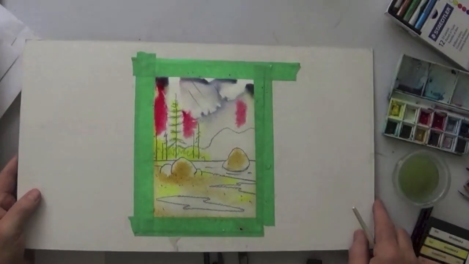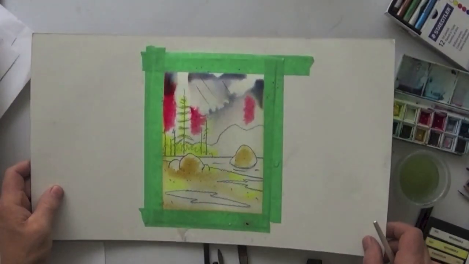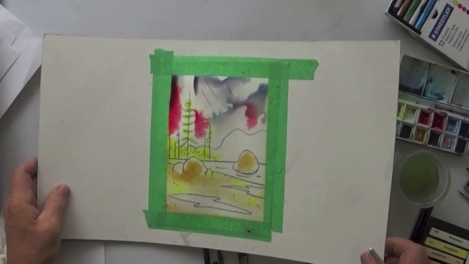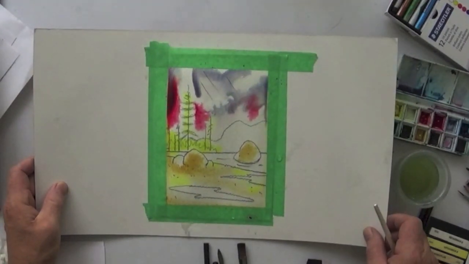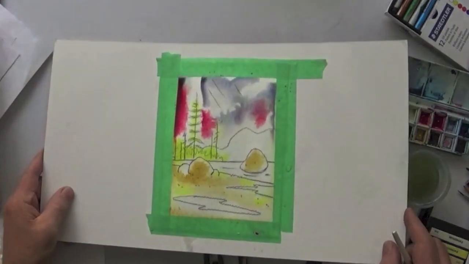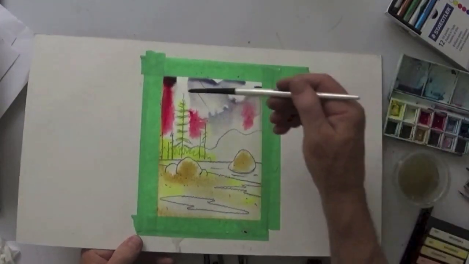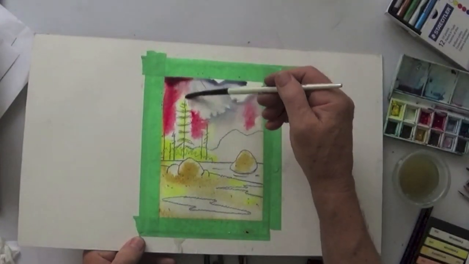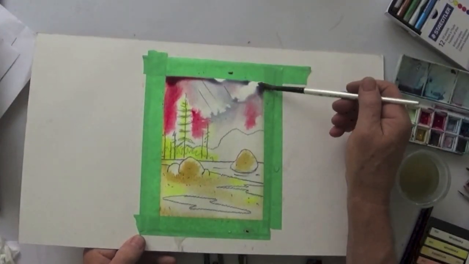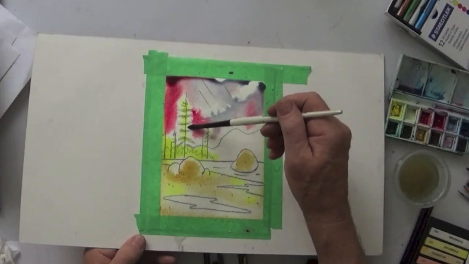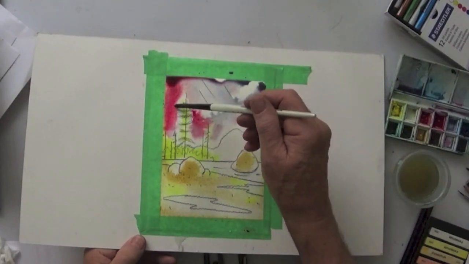Now you'll notice that the paint is only going where the paper is wet. So I can bring it down here a little bit. So what I want to do is take a little water and redirect my flow. I want to keep some of this just the way it is.